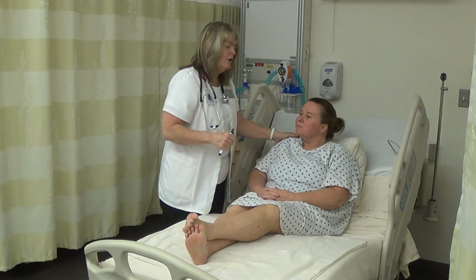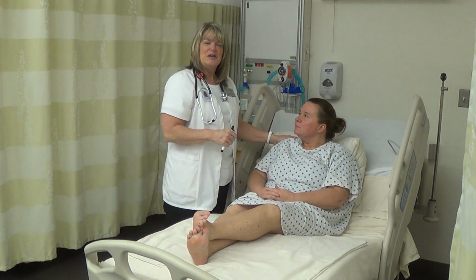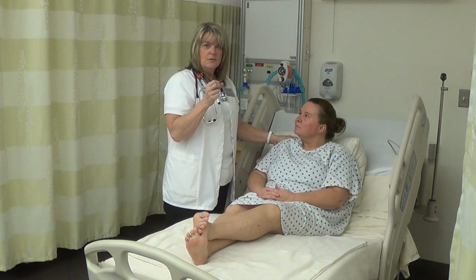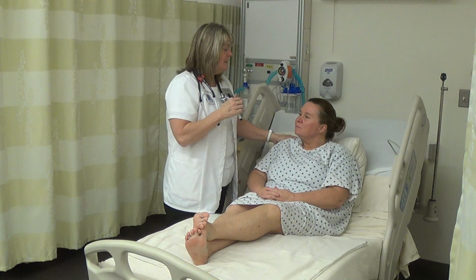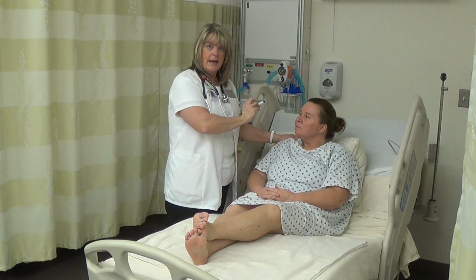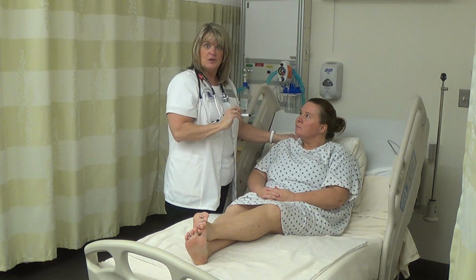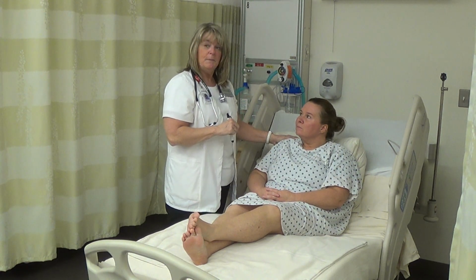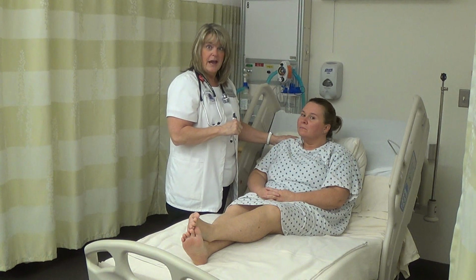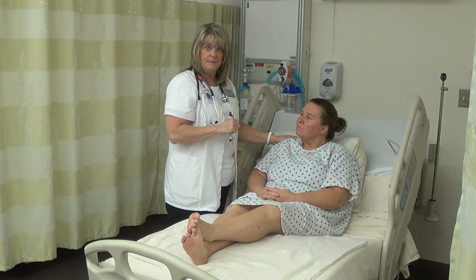Okay. And what we're looking for here is making sure that the pupils are round, reactive to light, and that they accommodate. So what that means is when I shine the light in one eye, then her other eye also constricts at the same time. So I would describe her pupils as 1 millimeter, round, and reactive to light and accommodation.